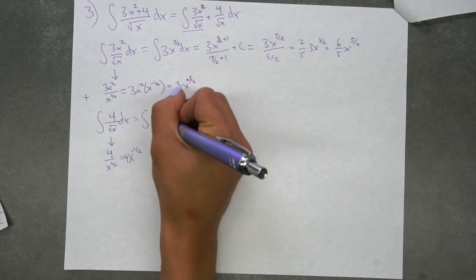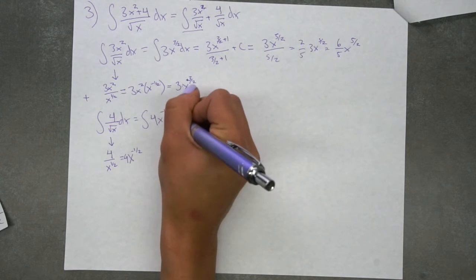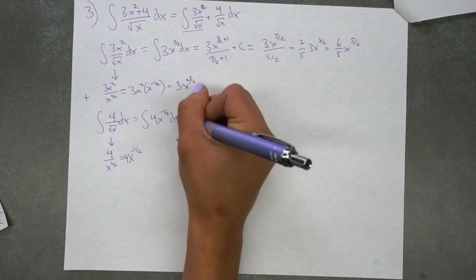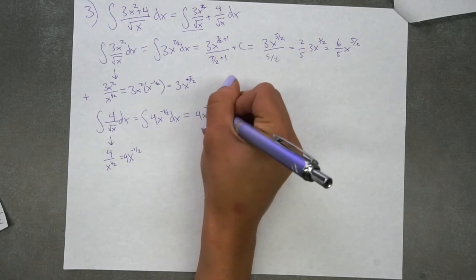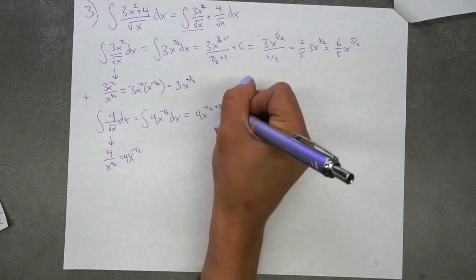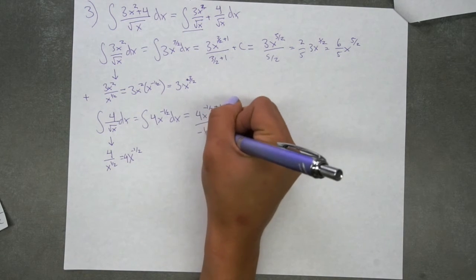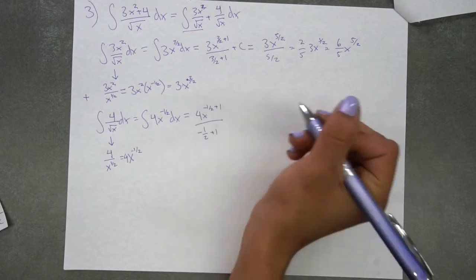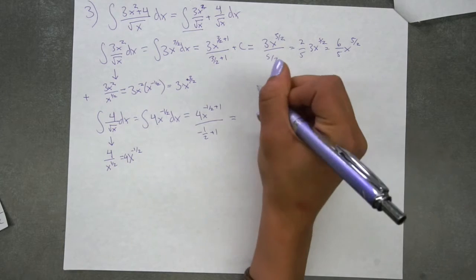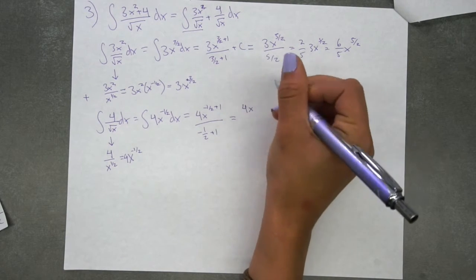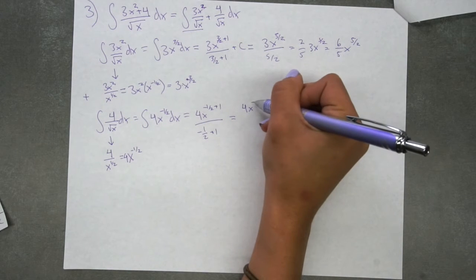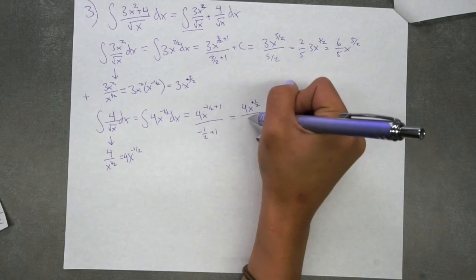So integrating 4x to the negative 1/2 power, using the power rule, we would get 4x to the negative 1/2 plus 1 divided by negative 1/2 plus 1. And that simplifies to 4x to the positive 1/2 divided by 1/2.